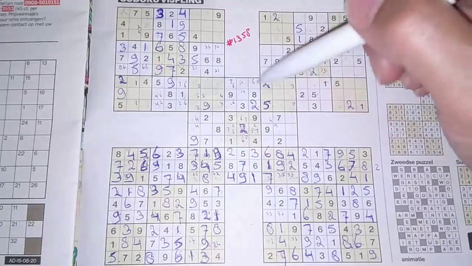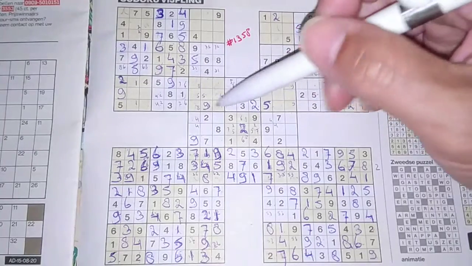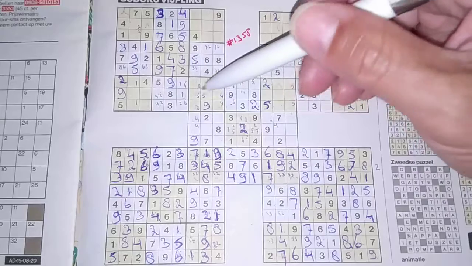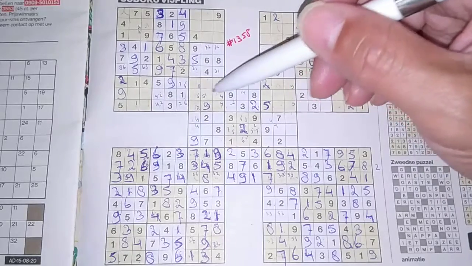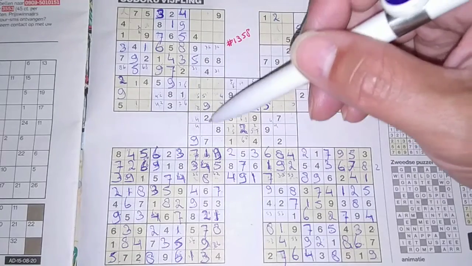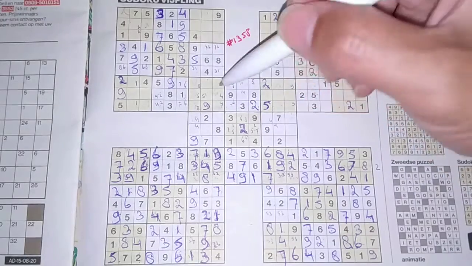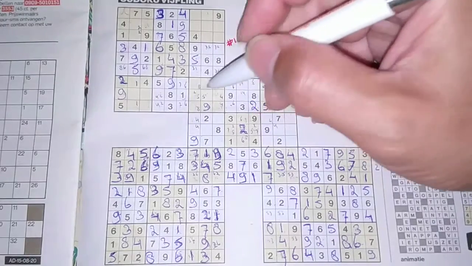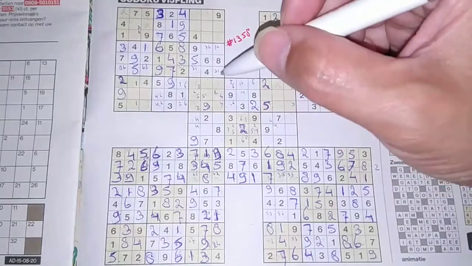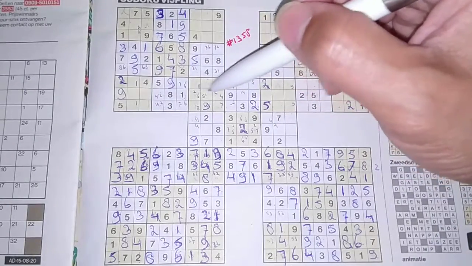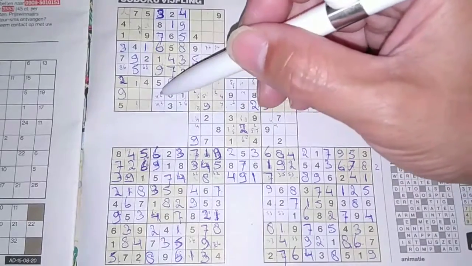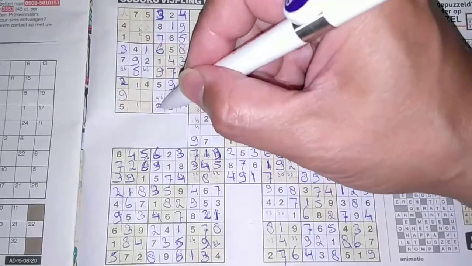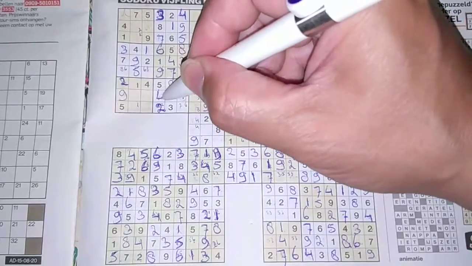So the 2 should be, we have a 2 in this row, 2 in the third row, so in the row between these 3 boxes could be a 2. We have a 2 here. So no 2 there, so the 2 could be here or could be there. That means a 2 in this row, this cannot be a 2 anymore. This should be the 2. This should be the 4.